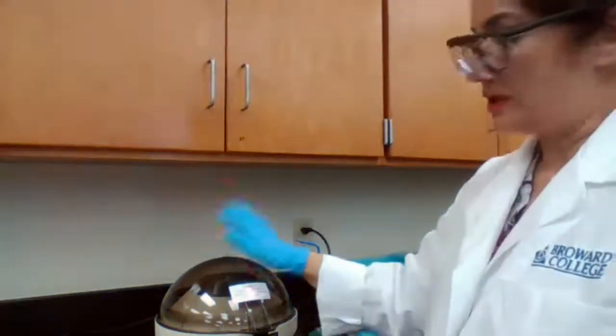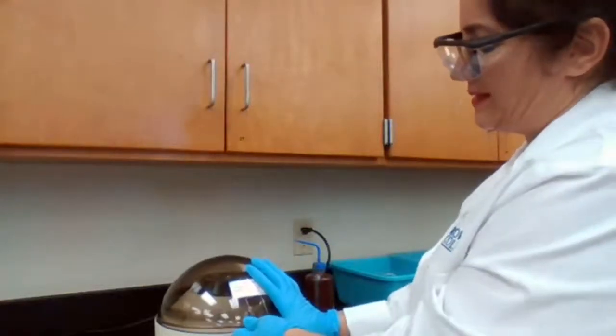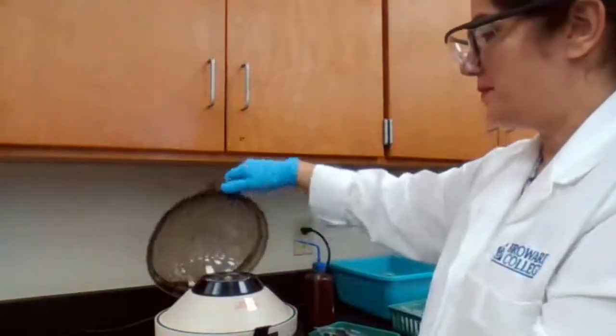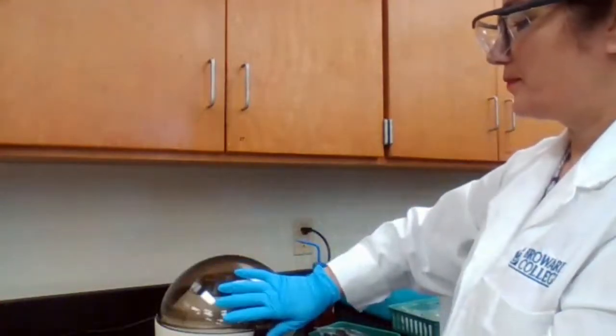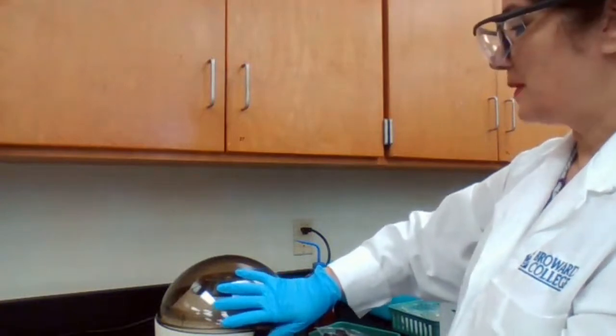Okay. I don't want to open the centrifuge until it stops. It's not safe and it's not the right technique. You will learn that in the safety video when you watch it.